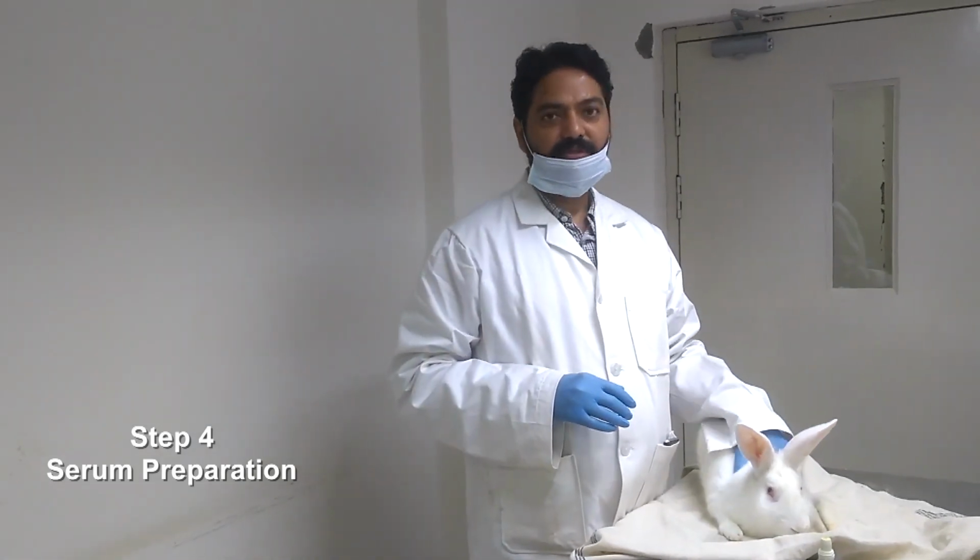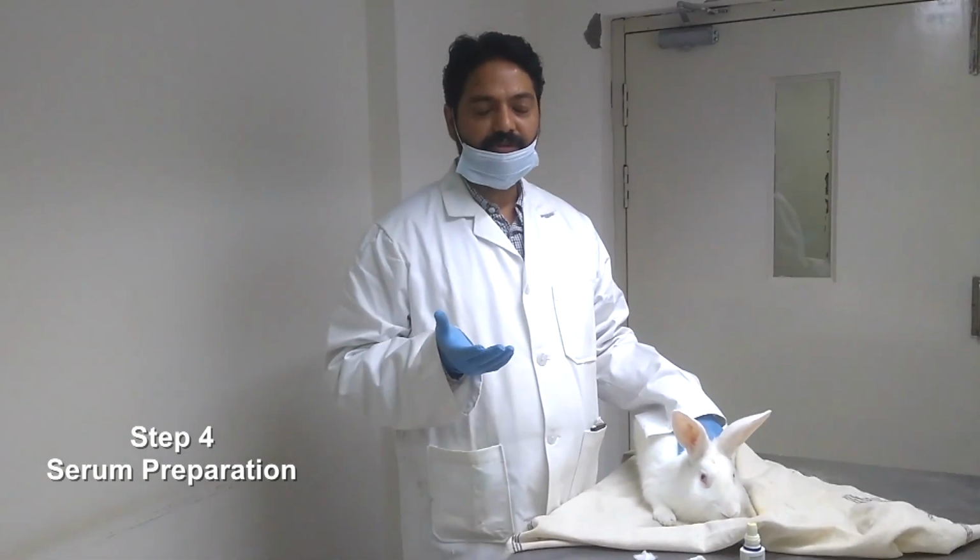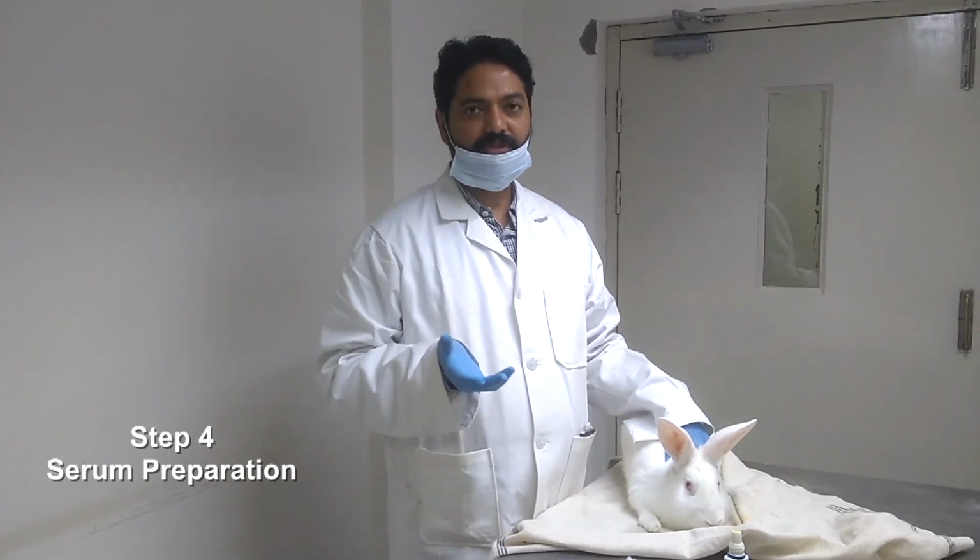And then we also test simultaneously the titer of it and the specificity of it using ELISA test and the western blot test respectively.